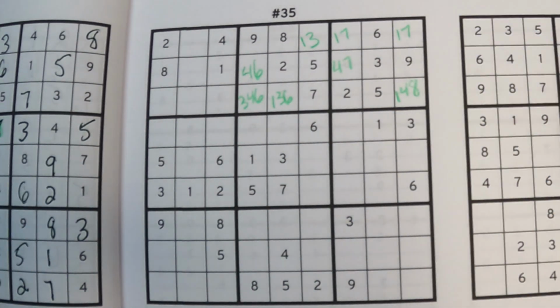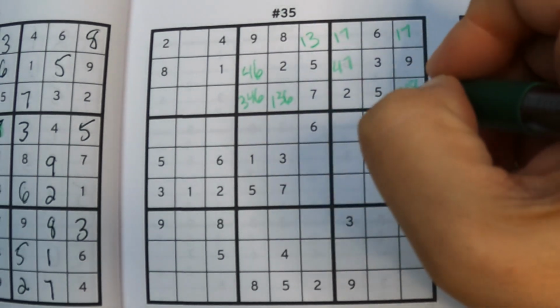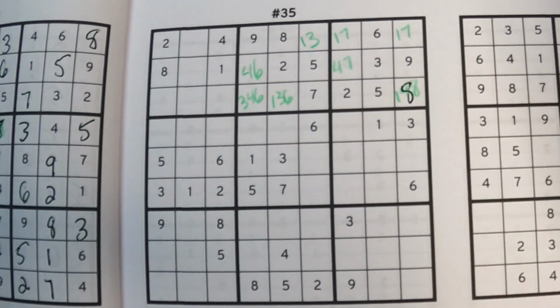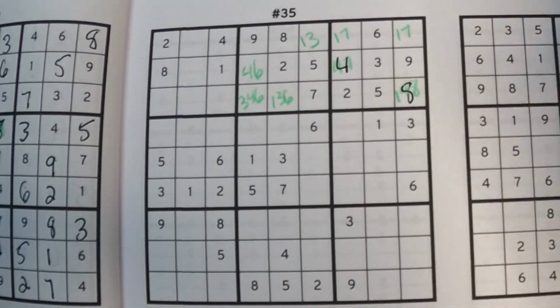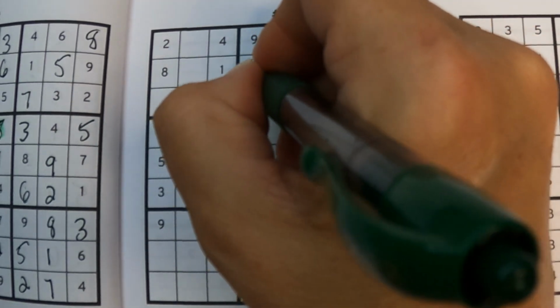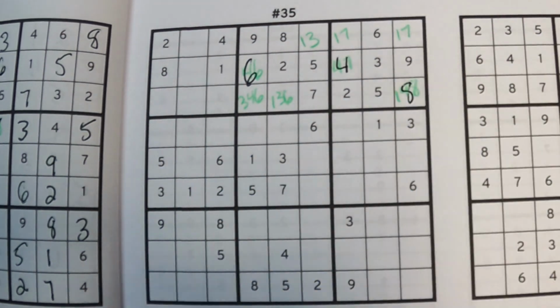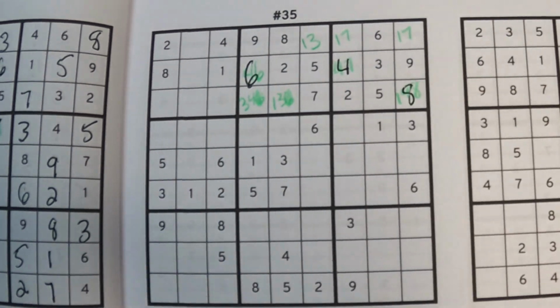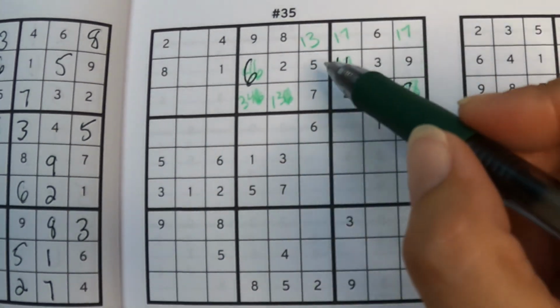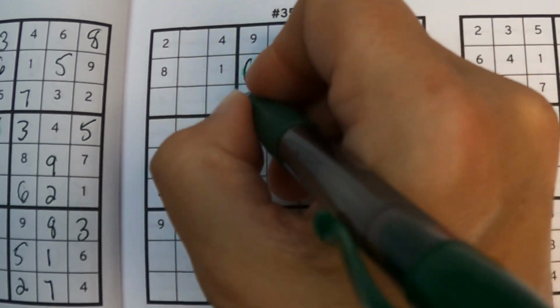But now if we look back at that box, the only place the 8 could be is here. And now the only place the 4 can be is here. That 4 makes this our 6. We can get rid of this 6 and this 6. Now that means the only place the 4 can be in this box is here.